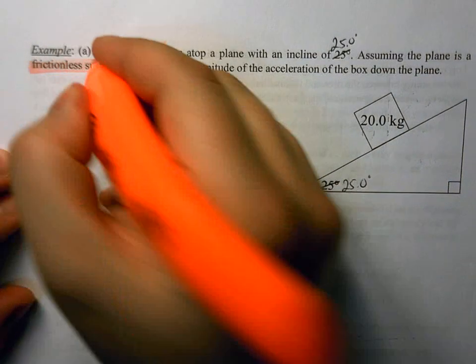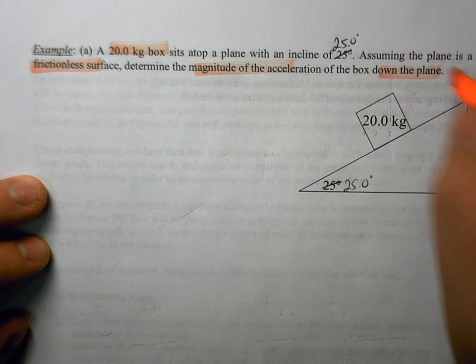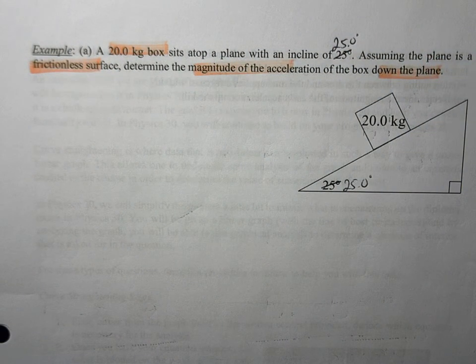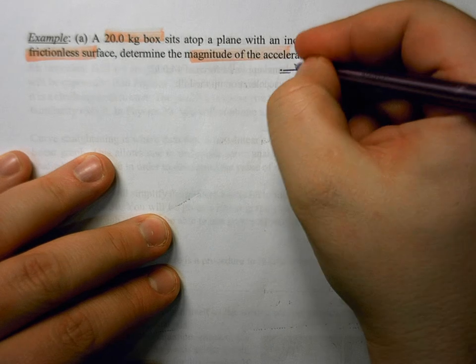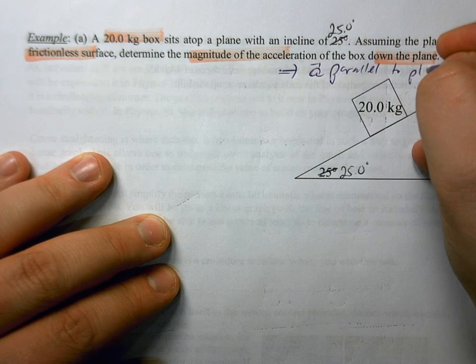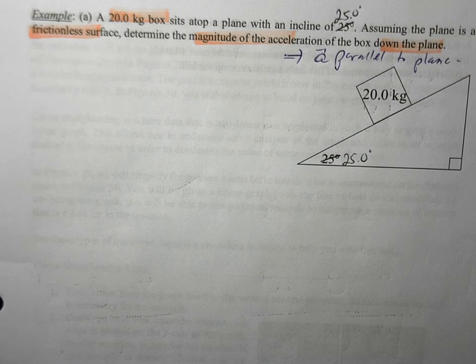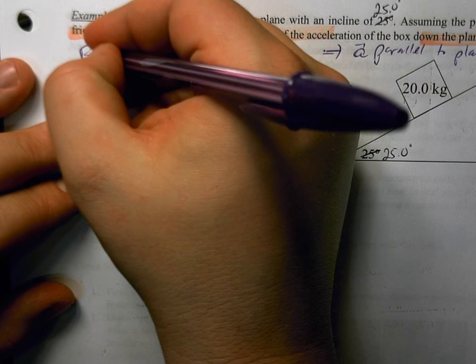So we're going to assume the plane's frictionless. We want to determine the magnitude of the acceleration of this box down the plane. Or what we're really asking for is the acceleration parallel to the plane. So the first thing is we want to draw a free body diagram for this situation.